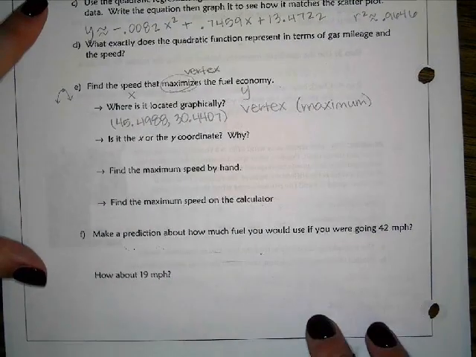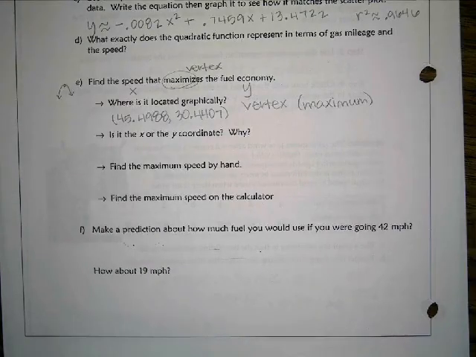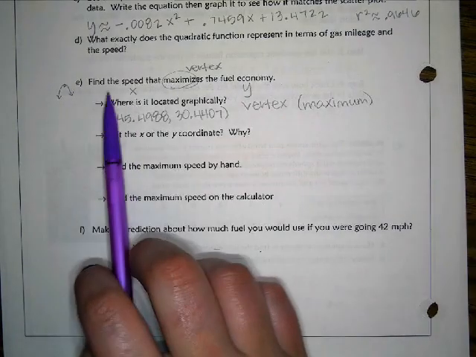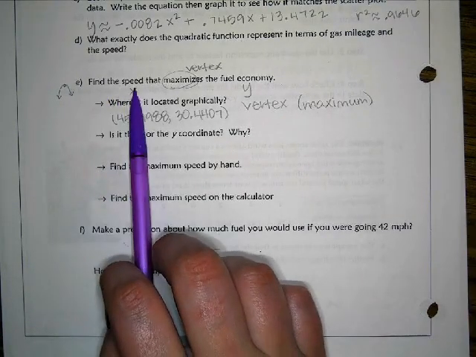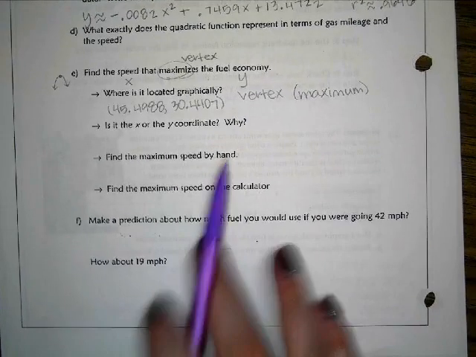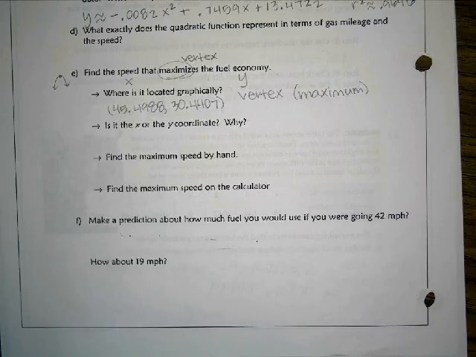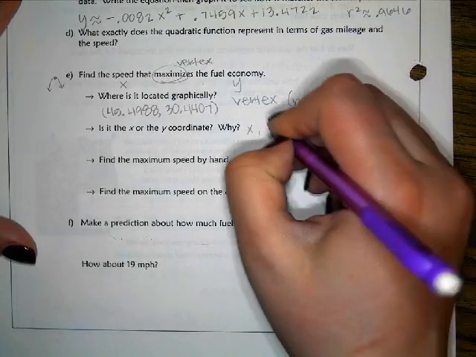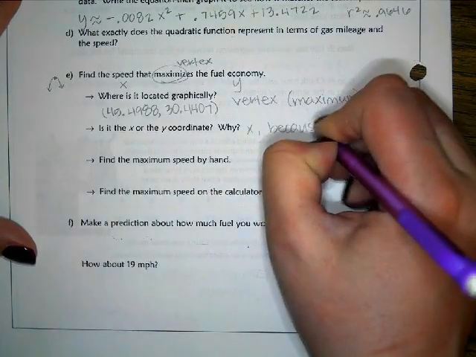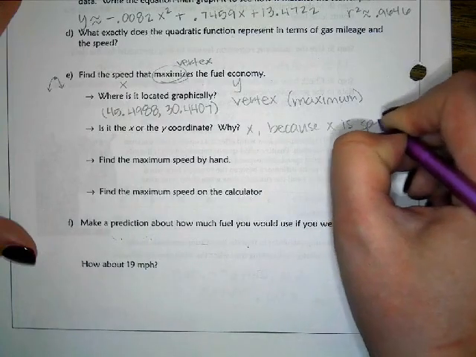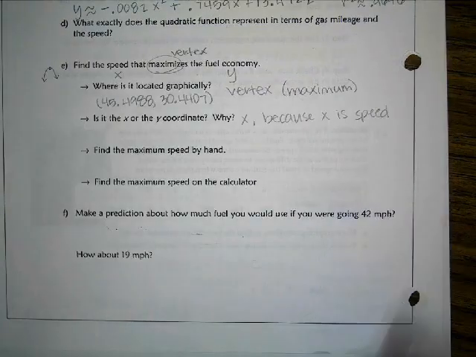So it's the vertex. If the question is phrased as find the speed that maximizes the fuel economy, are they asking you about the x coordinate or the y coordinate? The x, because x is speed. All right, if they want you to find the maximum speed by hand, we have to go back to Math 2. Math 2 is where you learned how to find the x-coordinate of a vertex by hand.